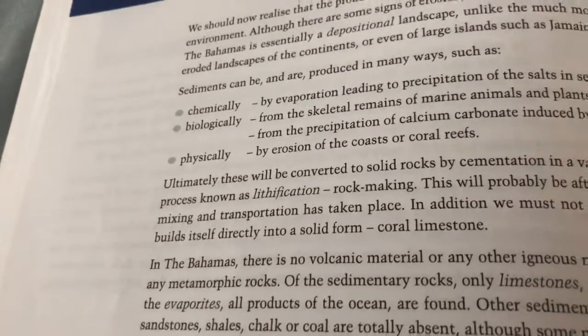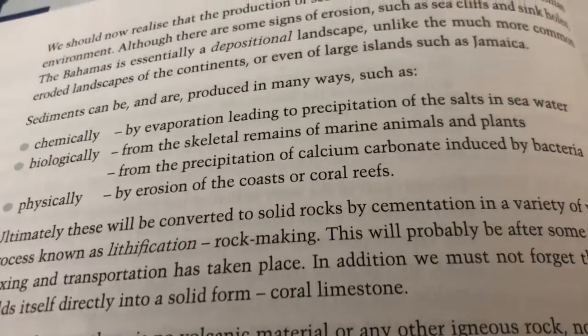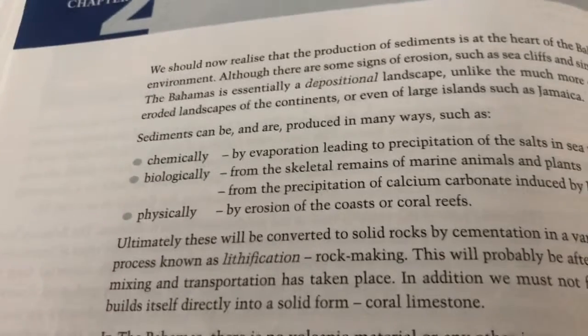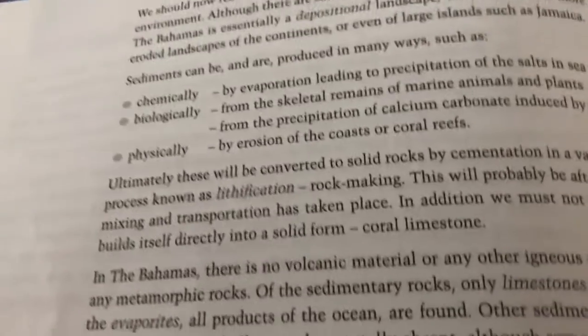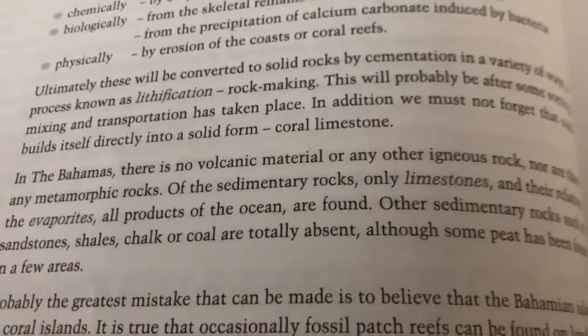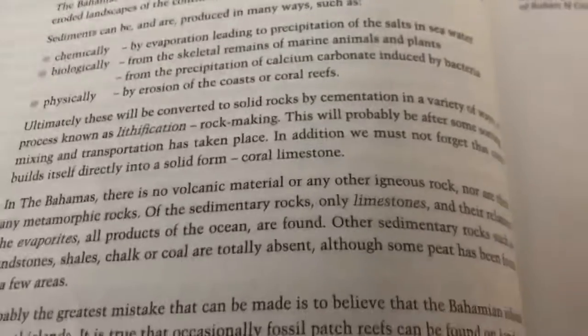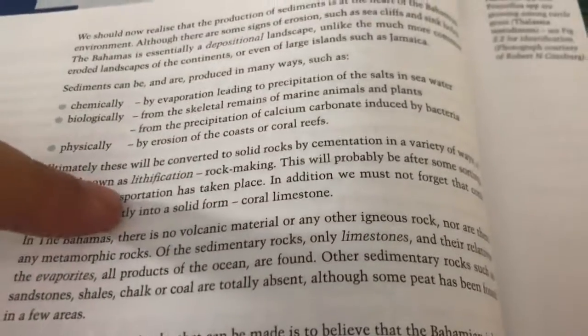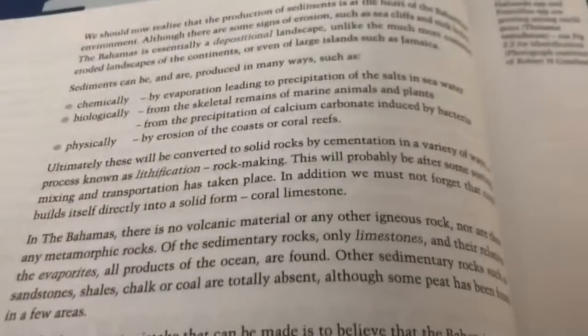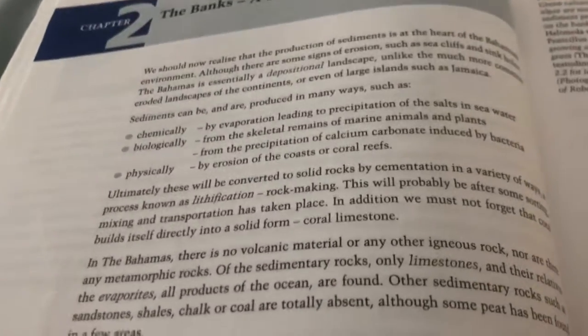So we've got chemical, and it goes into more detail on the next page about cryptocrystalline grains and how that happens. We've got biological, so from skeletal remains, and that's spoken about at the bottom here. And then we've got physical, by the erosion of the coast and the coral reefs, which breaks down the rock. But overall, this sediment is converted to rock by lithification.